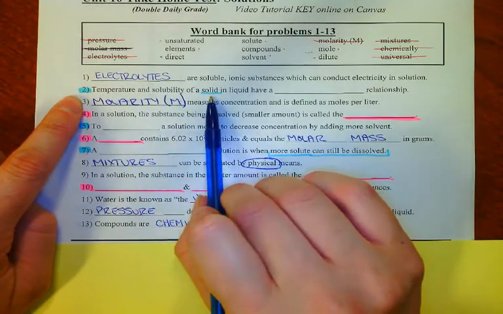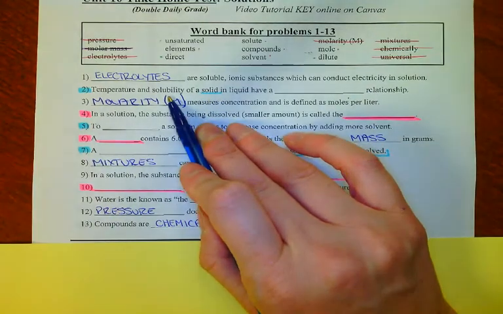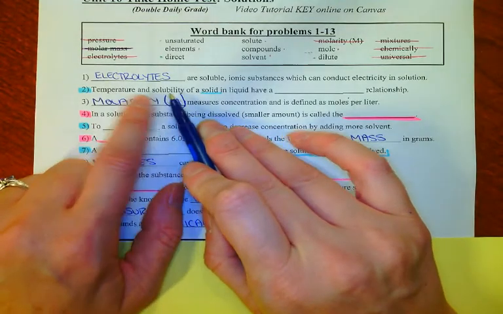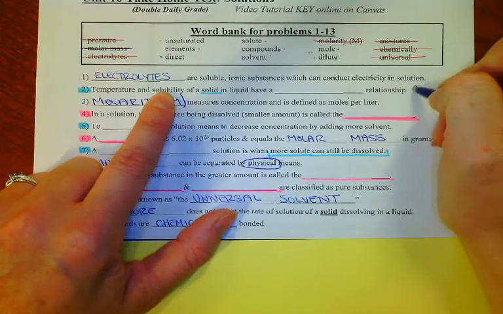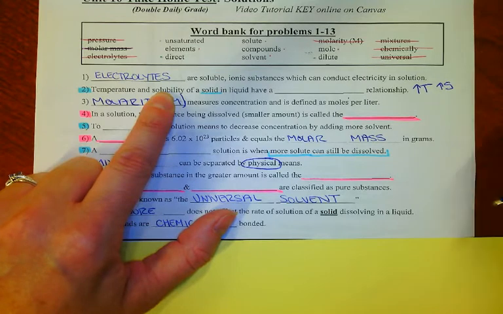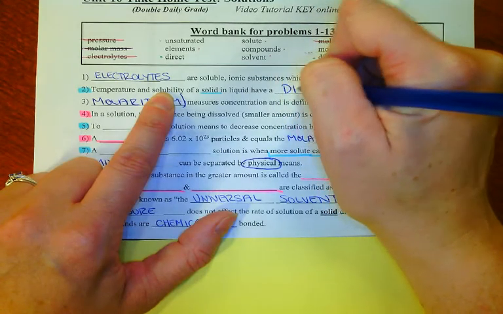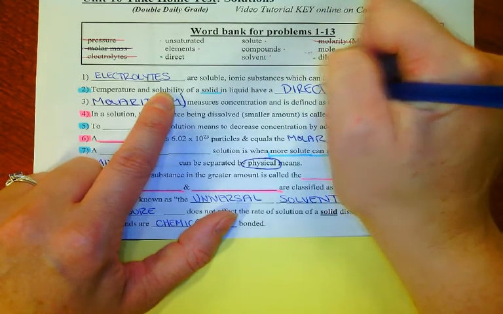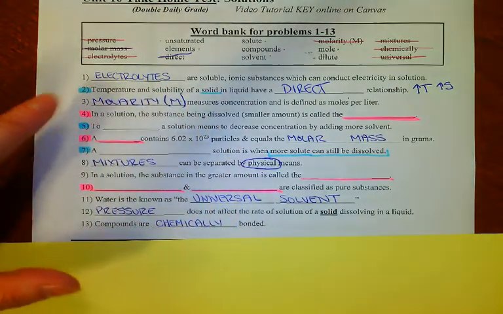Temperature and the solubility of solids in a liquid have a blank relationship. Okay. Solubility is dissolvability. So temperature and how dissolvable solid is blank relationship. So I would say at higher temperatures, solids are more soluble. They dissolve better. Like sugar dissolves better in hot tea, or cocoa powder dissolves better in hot milk. So if both arrows go up together, that is a direct relationship. Okay, so we can cross out direct. Alright, number 4 is on your own.